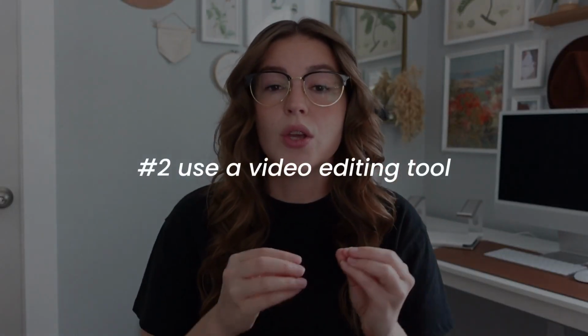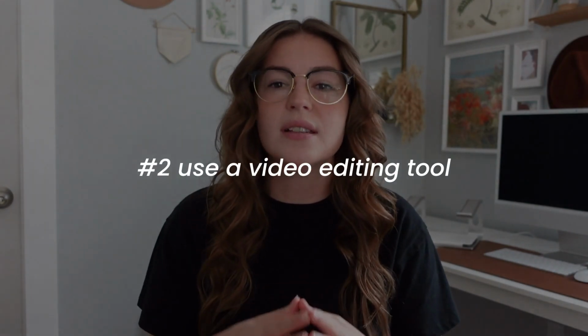Tip number 2, using a video editing tool is going to save you so much time. My personal preference, I like to use CapCut. It is a little bit more robust and has a bit of a learning curve, but CapCut you can use on both mobile and desktop. If you're just starting out though, I definitely recommend using InShot. It is super easy to use, and I think the pro version is only like $14 a year. It gives you access to so many different tools, but it's a little bit more user-friendly.